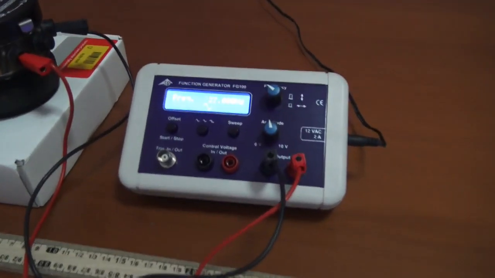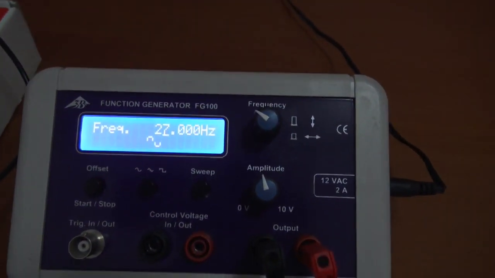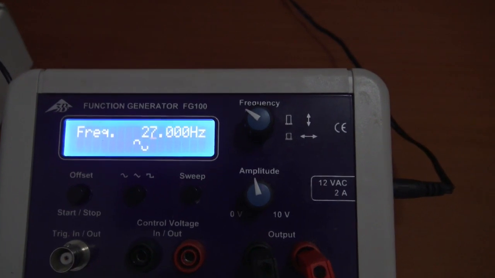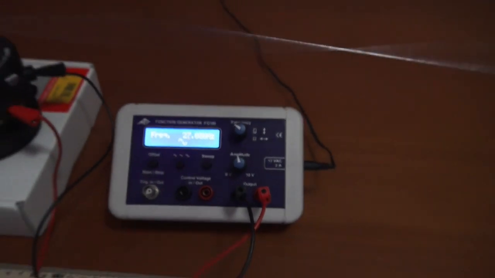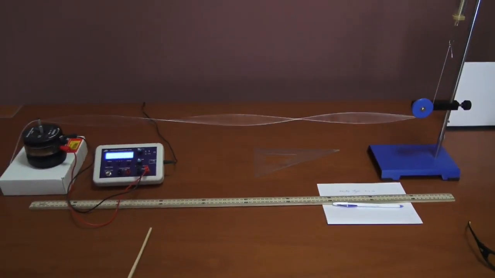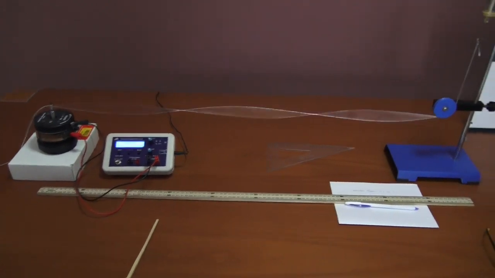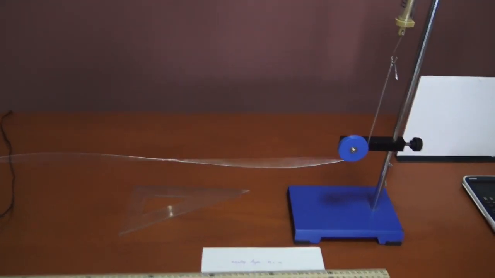How can you check that the frequency shown by the function generator is correct? What equipment? What will you measure? Can you think of any safety considerations? Any hazards, risks? How can you deal with them?